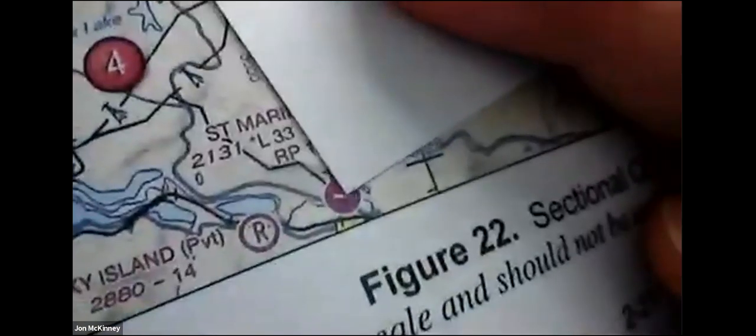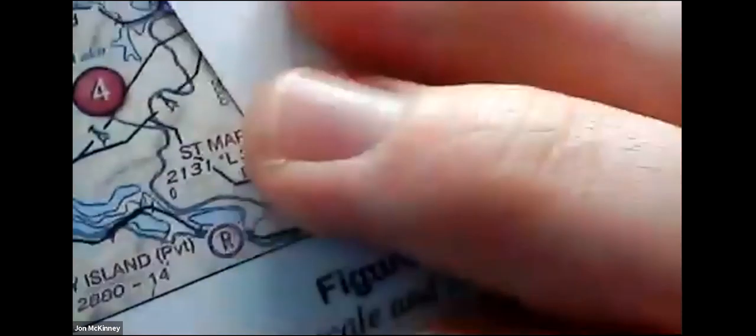So I'm putting my bottom corner on top of that airport. There's my airport down here at the bottom, St. Mary's, and I've got the corner of my paper lined up on the airport. And at the top of the piece of paper, there's my next airport, which is Priest River, and I've made a mark. And so that distance is the distance required.